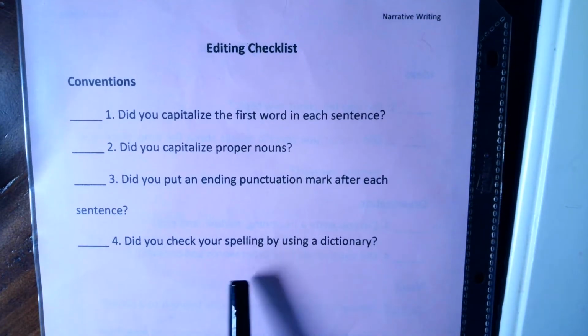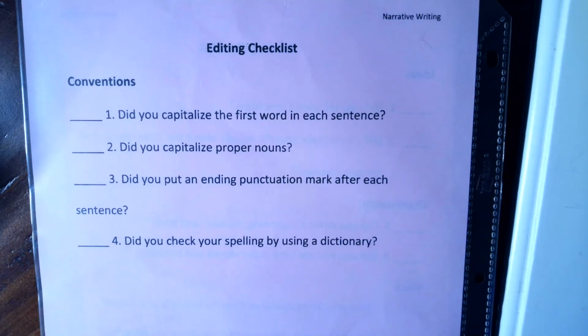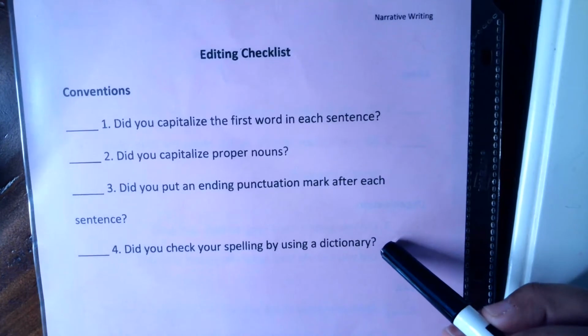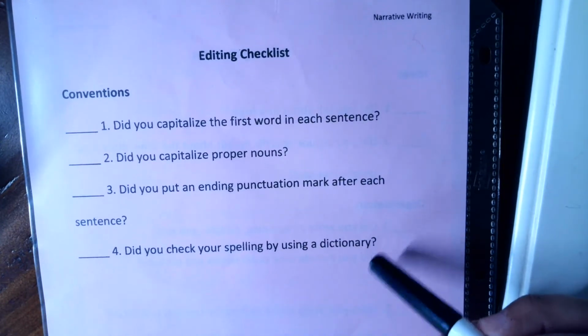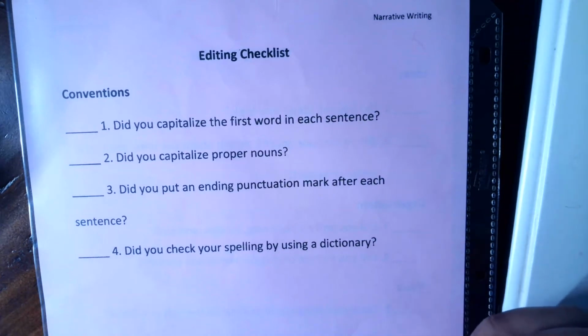And did you check your spelling by using a dictionary? And I know that you might not have a dictionary at home. You can ask a parent to help you check your spelling. That's probably the best way to do it for virtual learning, or making sure that you're sounding out the words correctly.